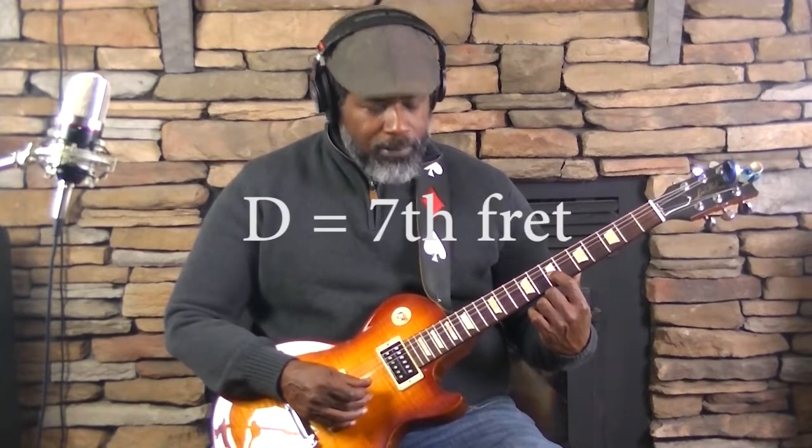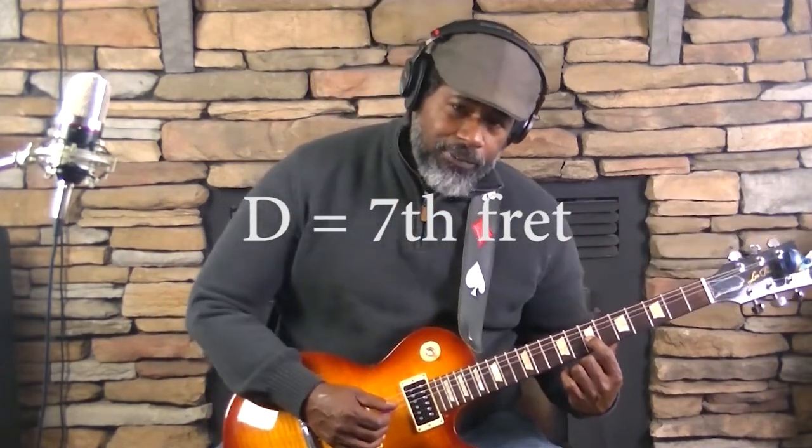Moving along, the next note of the scale is the D note. So we're at C, which is at the 5th fret on the G string. We need to move up to D. We should know by now that from C to D is a whole step, and we need to move up 2 frets. So we're going to move up from the 5th fret on the G string up to the 7th fret, and we have the note D. That's the next thing we want to write down: D equals 7th fret.